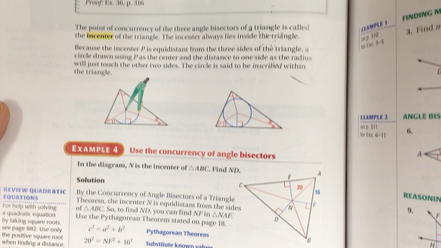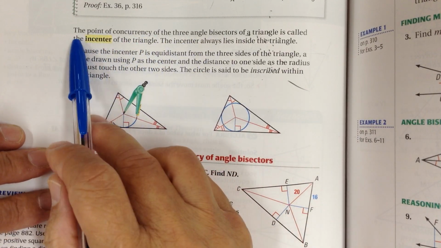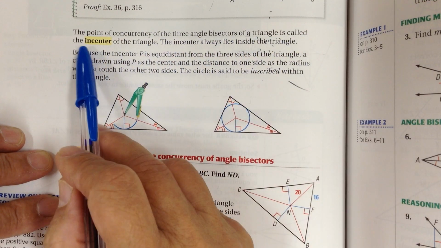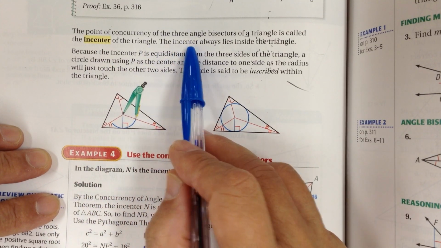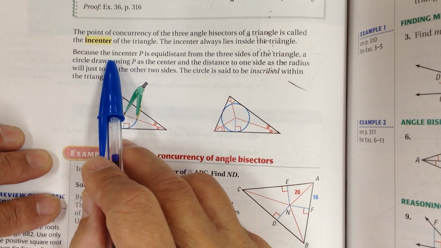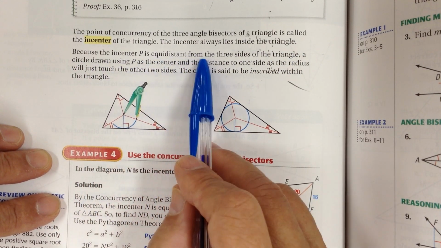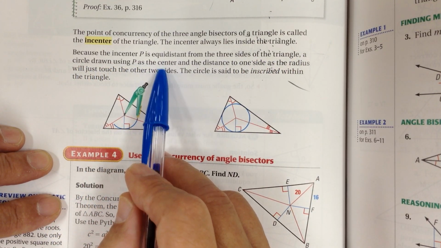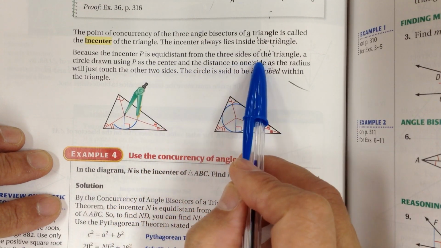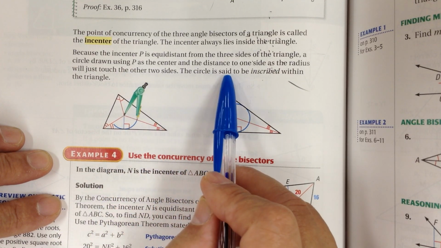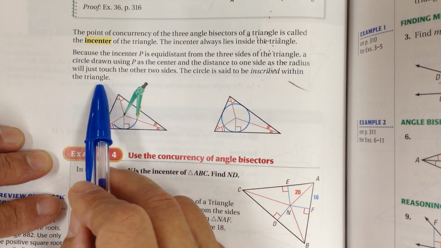So let's go back to this over here. It says the point of concurrency of the 3 angle bisectors of a triangle is called the incenter of the triangle. The incenter always lies inside the triangle, because the incenter P is equidistant from the 3 sides of a triangle. A circle drawn using P as a center, and the distance to one side as a radius, will just touch the other 2 sides. The circle is said to be inscribed within the triangle. So that's what we just talked about.